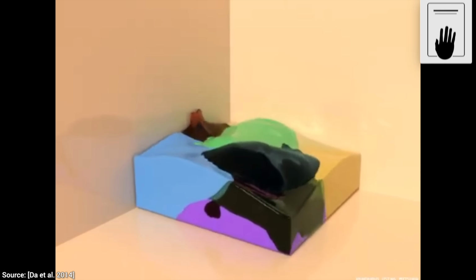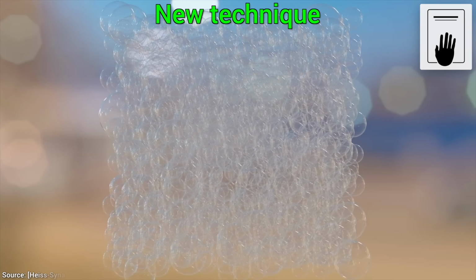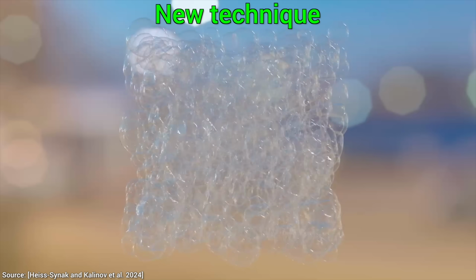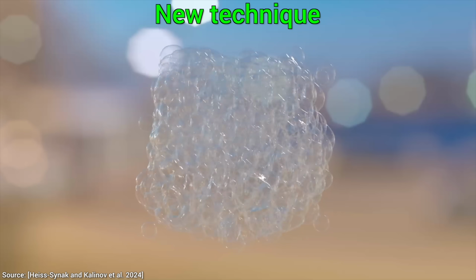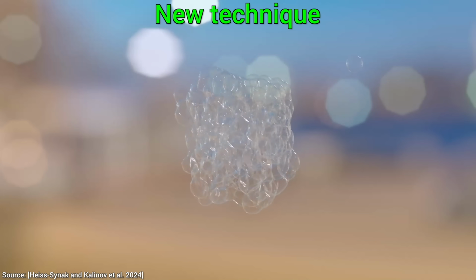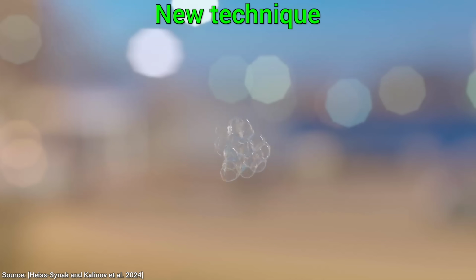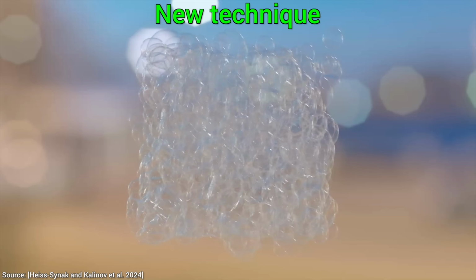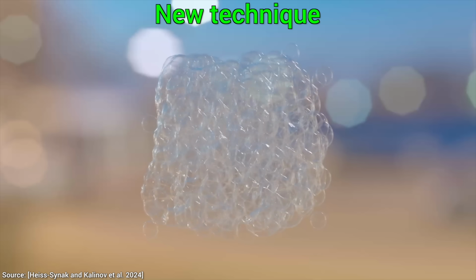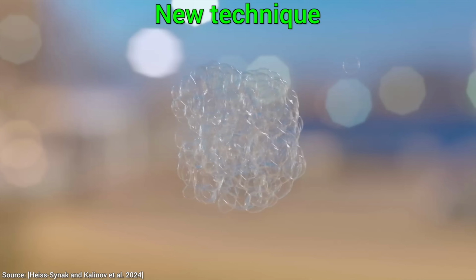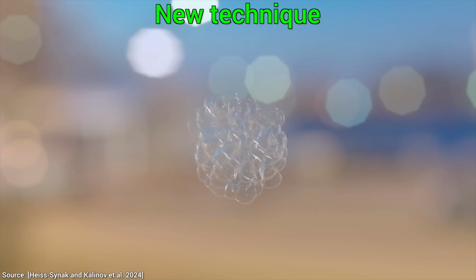But now, hold on to your papers, fellow scholars, because it is finally here. Let's see what it can do. Holy mother of papers! A huge bunch of bubbles with 1,000 different materials. Yes! Each bubble is treated as a distinct material, not just some colored texture slapped onto it. And they merge and pop beautifully. But it gets better, because this is Two Minute Papers, and it always gets better.